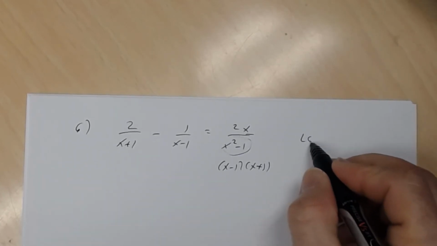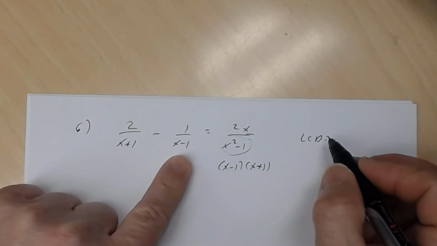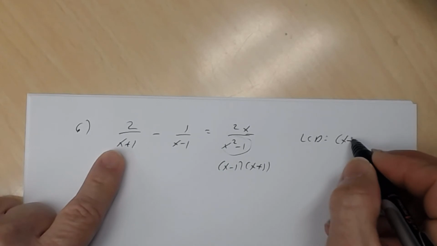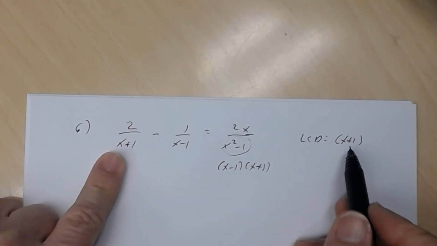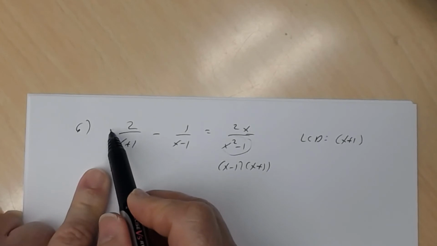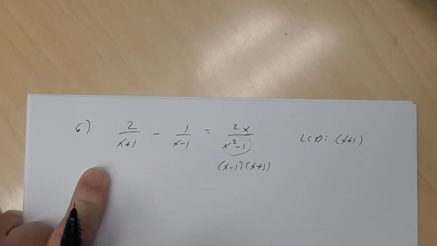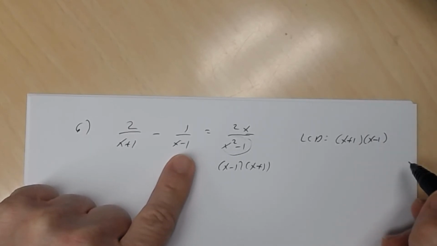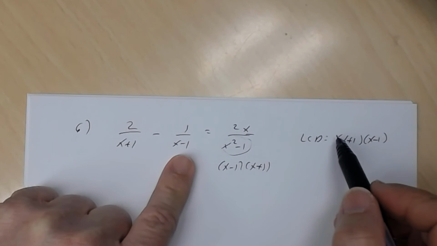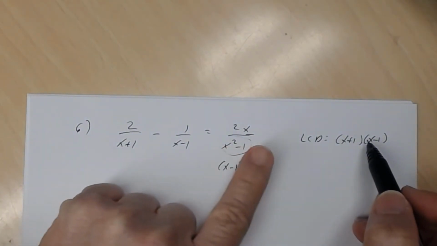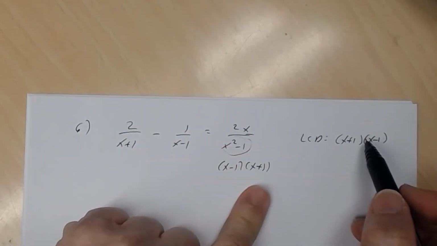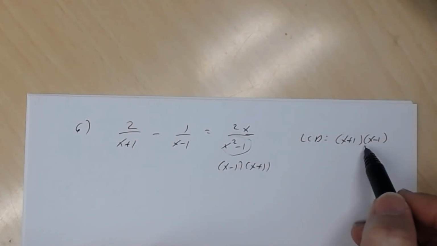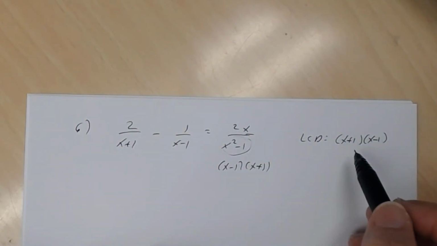Now let's find the LCD. Every factor you see has to be in the LCD. So I see an x plus 1, so I need an x plus 1. Remember, the whole point of having it in the LCD is that when you multiply both sides by it, the x plus 1s will divide out. Your next one's x minus 1. I need it. That has to be in the LCD. So far, my LCD is a product of 2 factors. And I go to the next one, which is my denominator, and I already have it in the LCD. So your LCD is composed of these 2 factors.